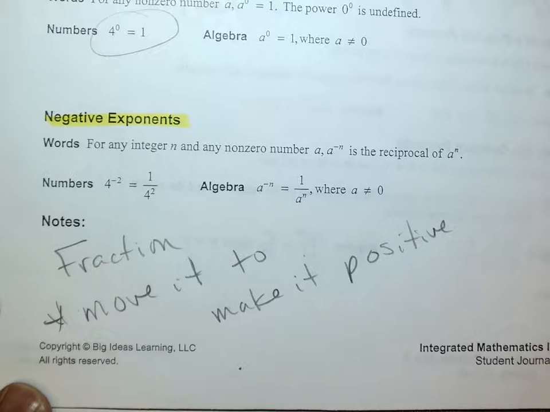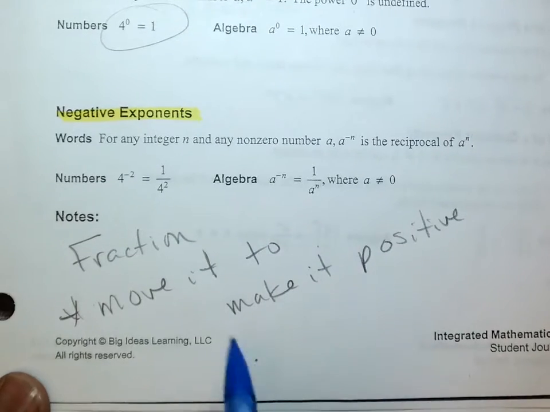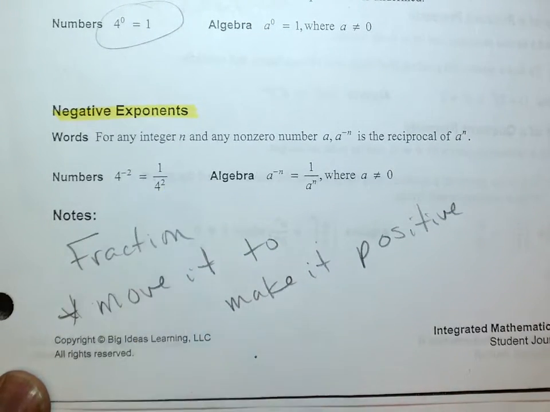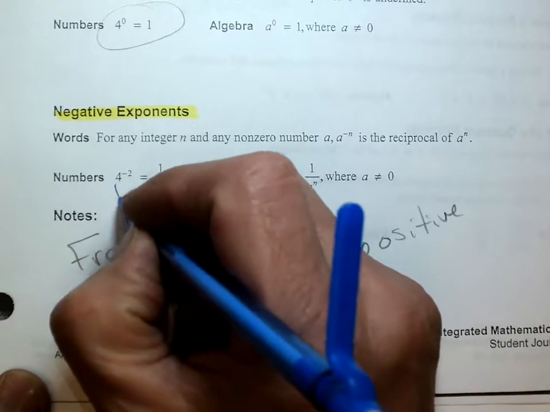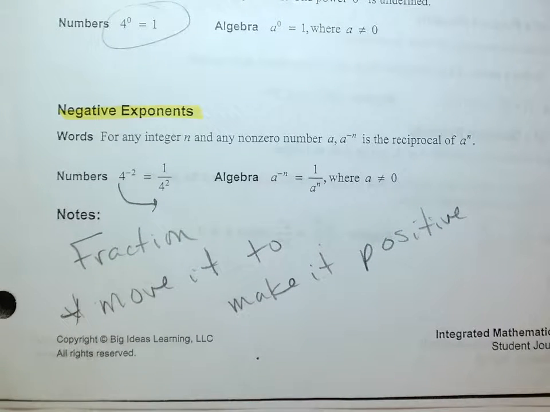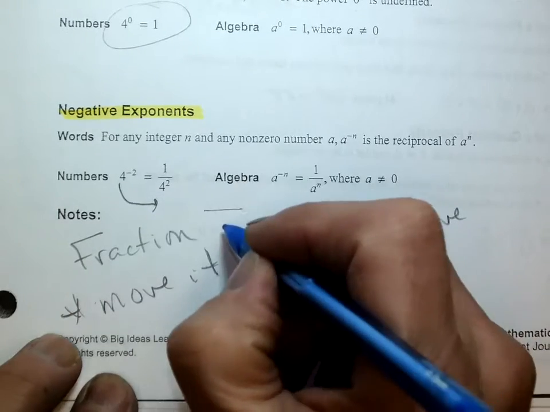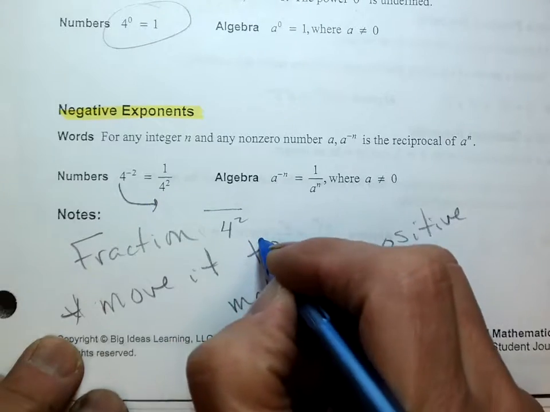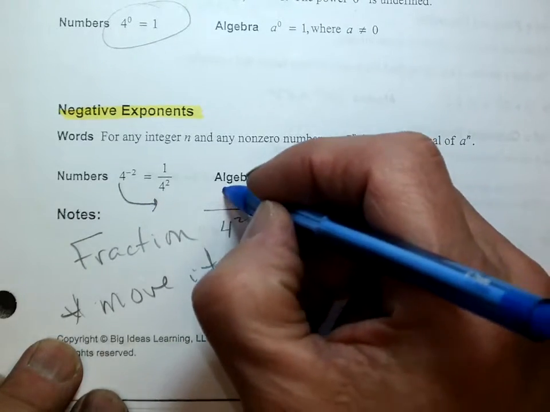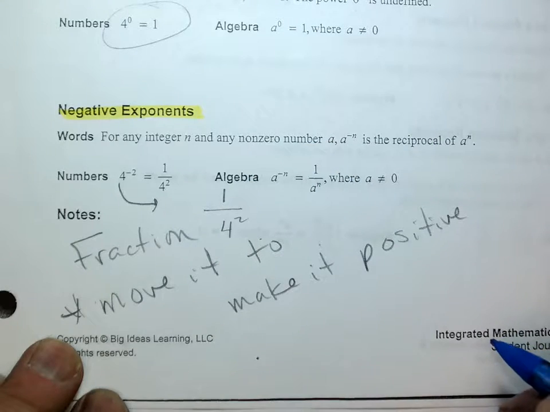So, the first thing they did in their example is they made a fraction bar. And then they brought it down. If you have a negative exponent, it's on the wrong side, you just move it down. Now, when they move it down to a 4 to the 2, what goes on top? You have to have something on top. You put a 1.